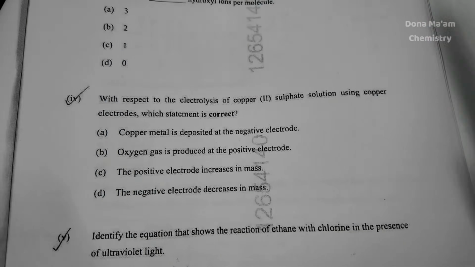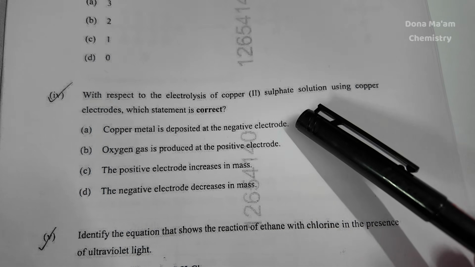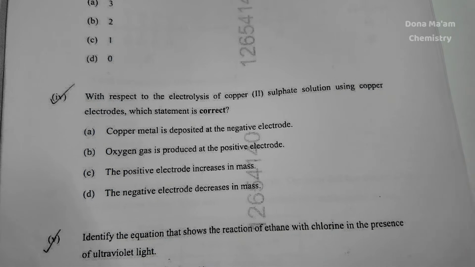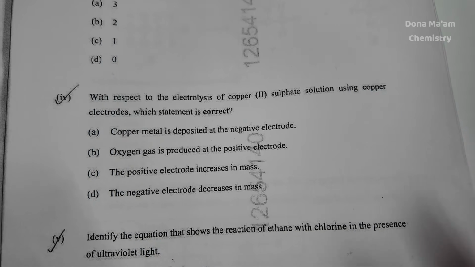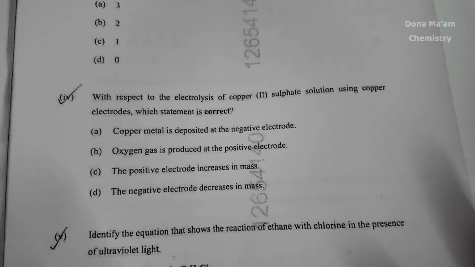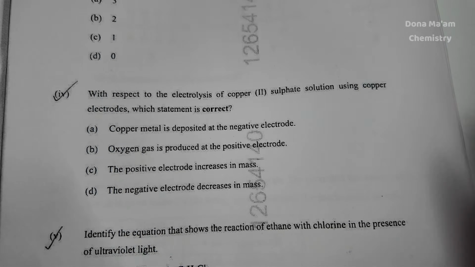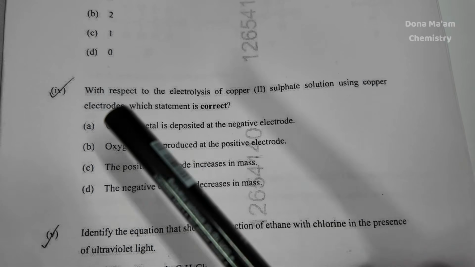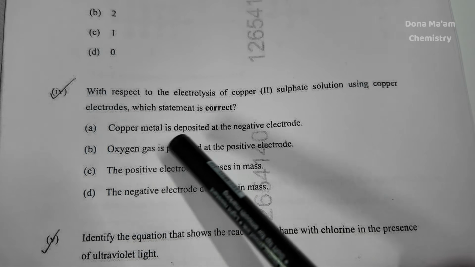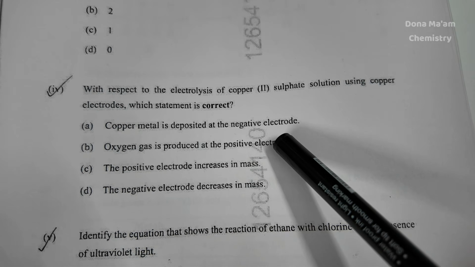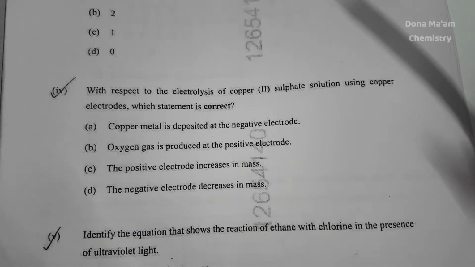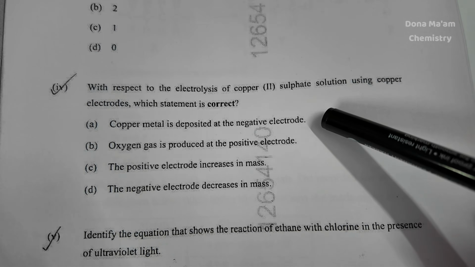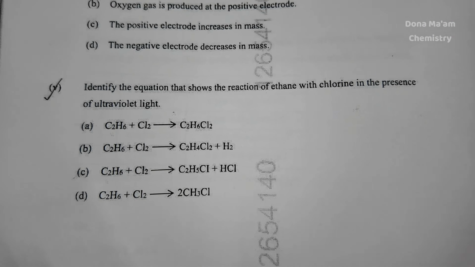Next, the fourth MCQ. With respect to electrolysis of copper(II) sulfate solution using copper electrode, which one is correct? As we all know, in the copper sulfate solution electrolysis, there are two cases: one is copper electrode and the other is platinum electrode in case of anode. But let's see what happens in case of copper electrode. The copper metal is deposited at the negative electrode, meaning at the cathode. So copper metal gets deposited at the cathode in both cases. So this is the correct answer, option A.